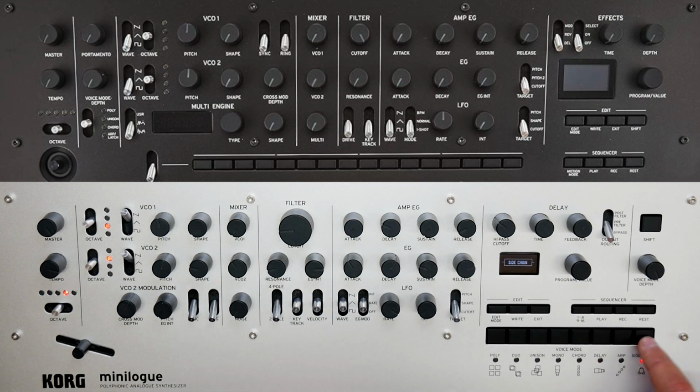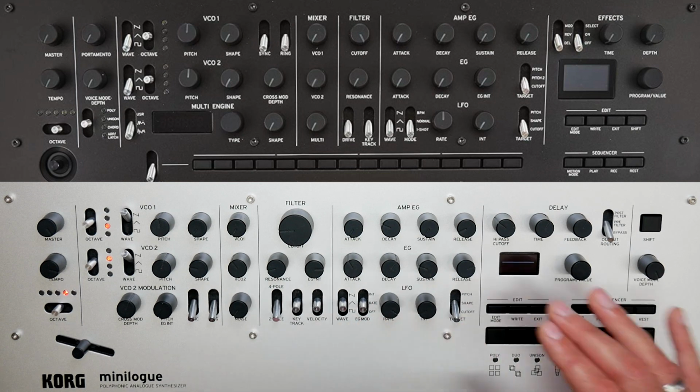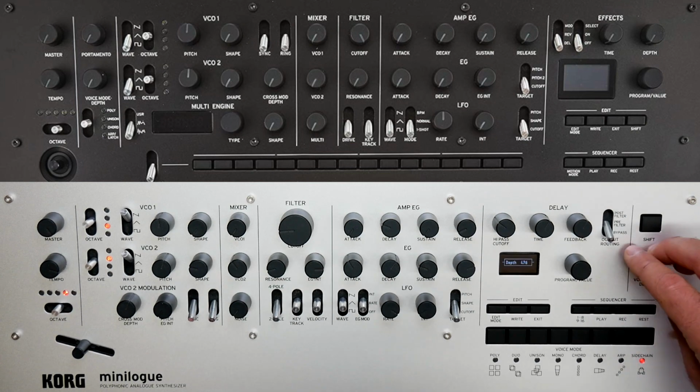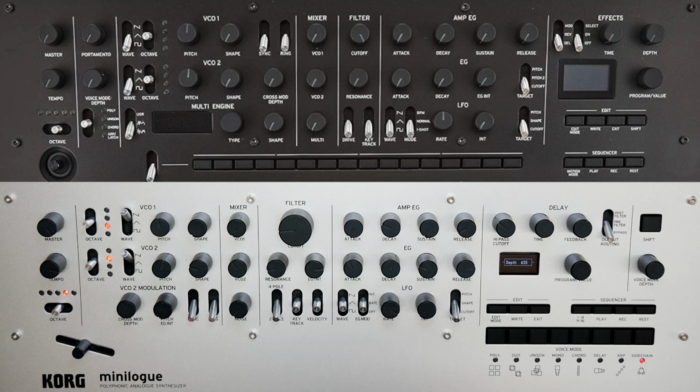And it has the sidechain mode, which means that the first note you play will be lowering in volume once you play another note. Okay, first I have to turn up the voice mode depth because that determines by how much the first note is lowered.